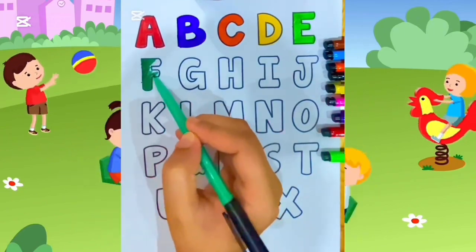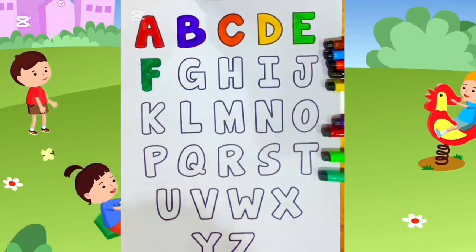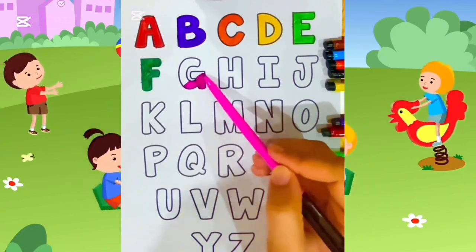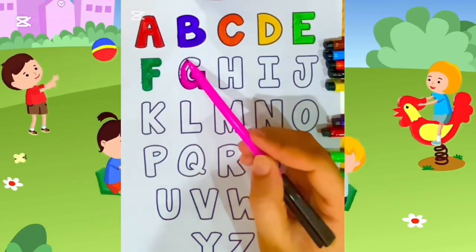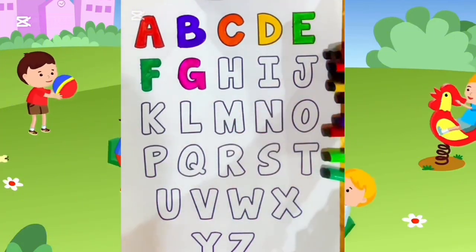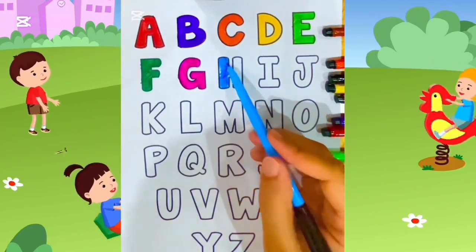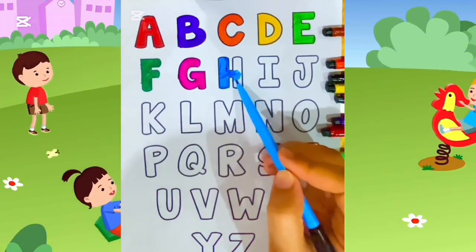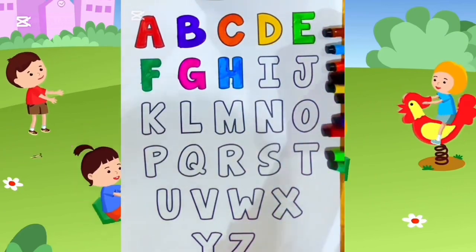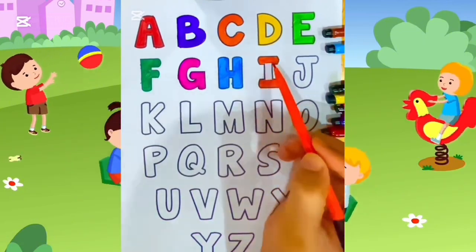A, B, C, D, E, F, G, H, I, J, K, L, M, N, O, P, Q, R, S, T, U, V, W, X, Y, and Z. Now I know my ABCs. Next time, won't you sing with me? A, B, C, D, E, F, G, H, I, J, K, L, M, N, O, P, Q, R, S, T, U, V, W, X, Y, and Z. Now I know my ABCs. Next time, won't you sing with me?